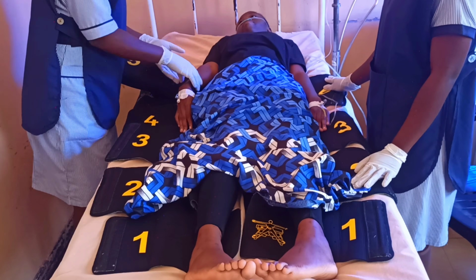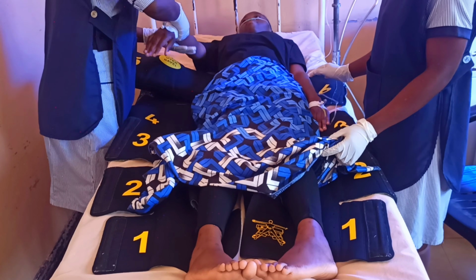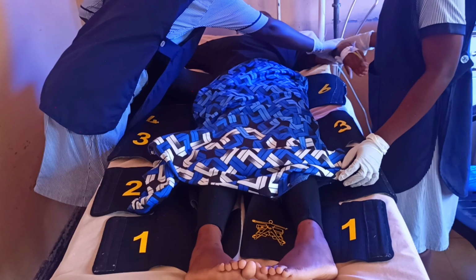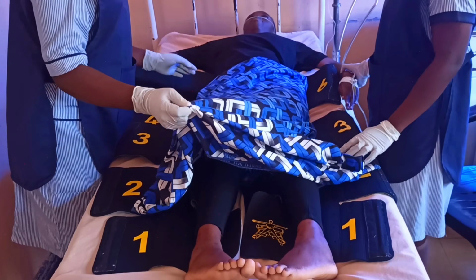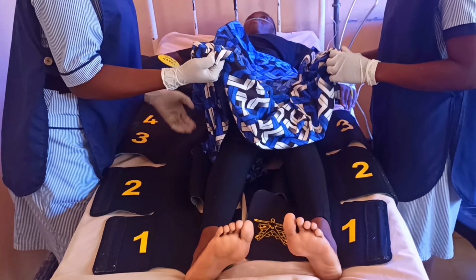Mrs. Zulu, at this point, we are going to undress. You are going to remove the chain. So you put your hands like this. Also the other one, you put it the other side. So we're going to remove your chain so that we can put you on the anti-shock garment.